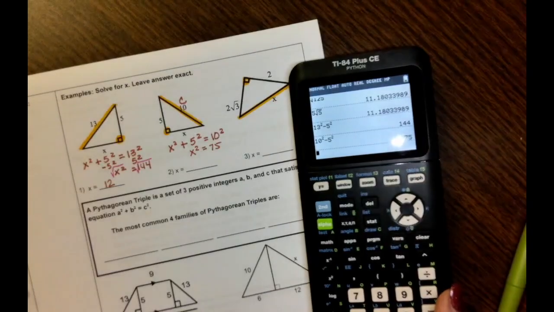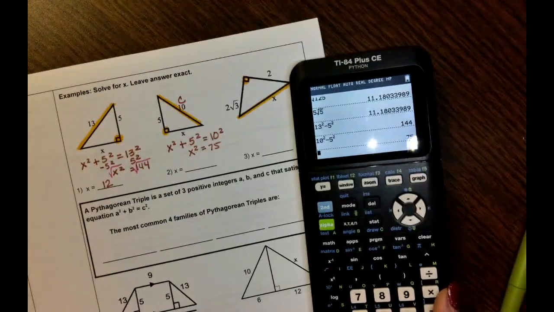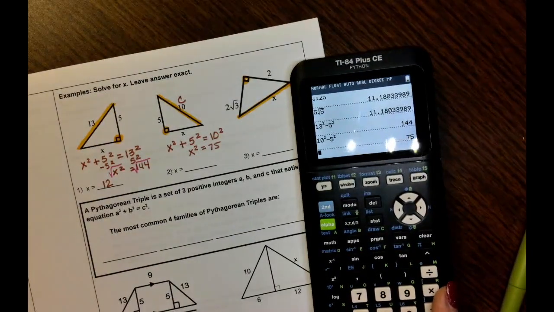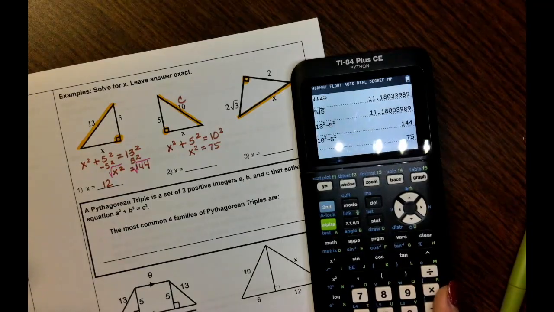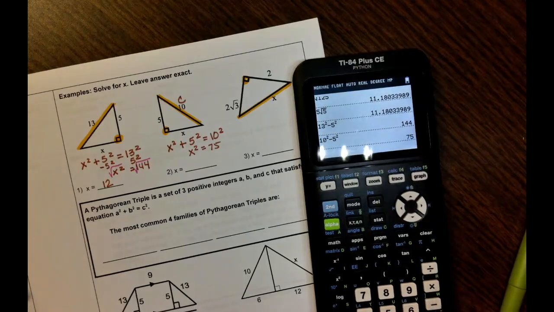Now, I need to point this out. It's not 10 minus 5 and then square it. Okay? It's not 10 minus 5 and then square it. It's 10 squared minus 5 squared. If you're going to do it all at once, you have to square it as you go. You can't do subtraction and then square. Order of operations says that you have to do those exponents first.